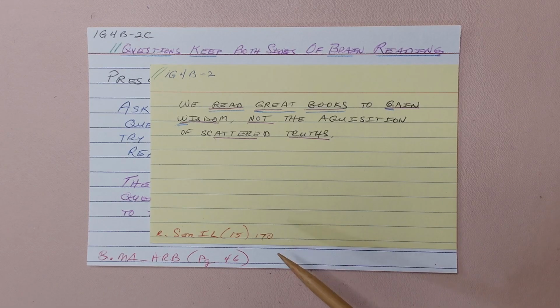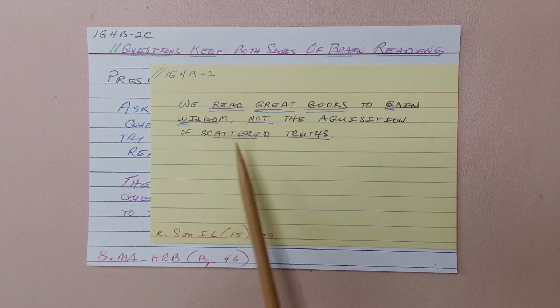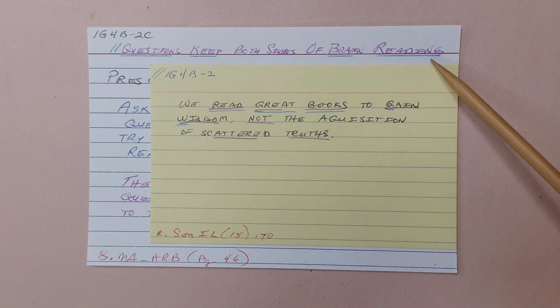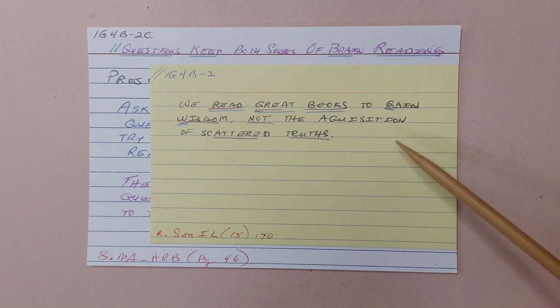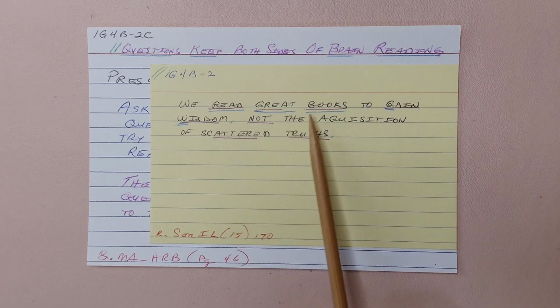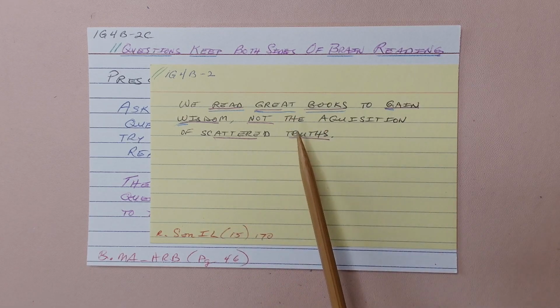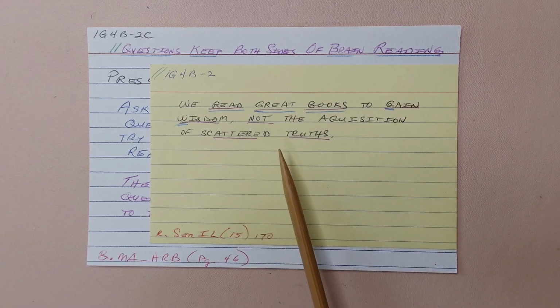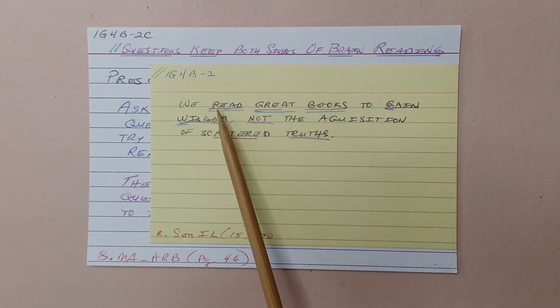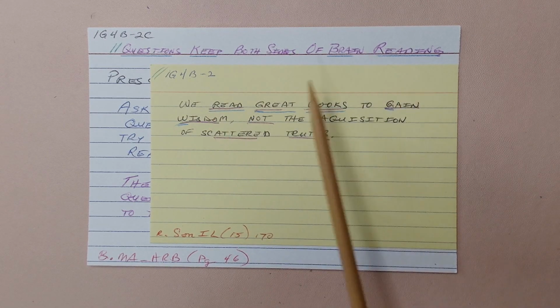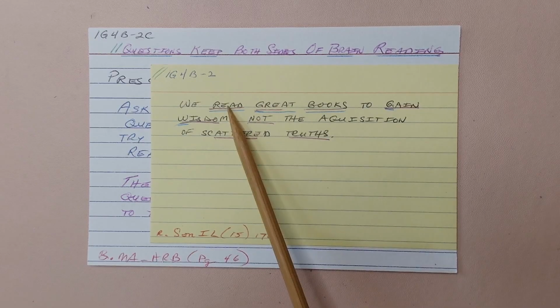And having so many, I help let them fly through my system as widely as possible to scatter the knowledge around. Well, now, this card that my new card seemed to go best with was also about reading. We read great books to gain wisdom, not the acquisition of scattered truths. So it was most likely read and reading that tied these two cards together.